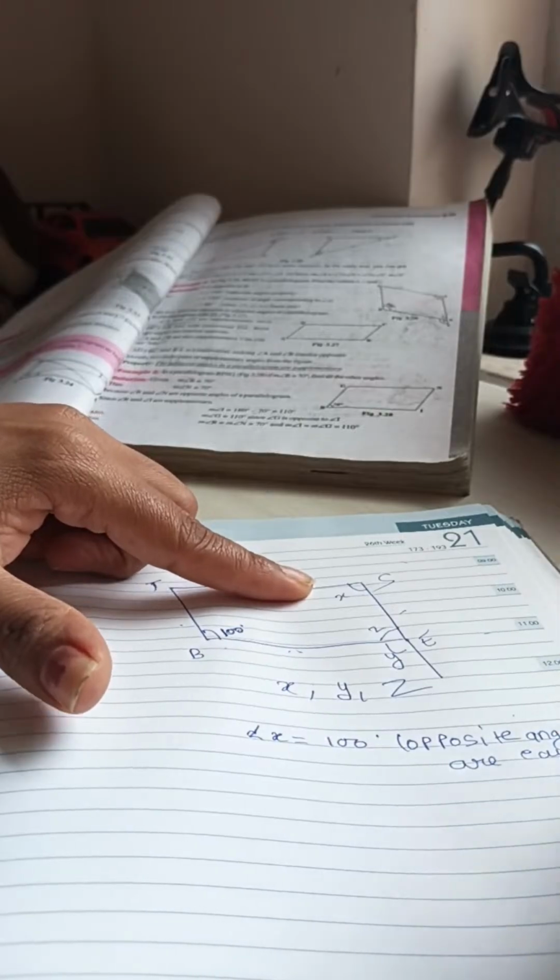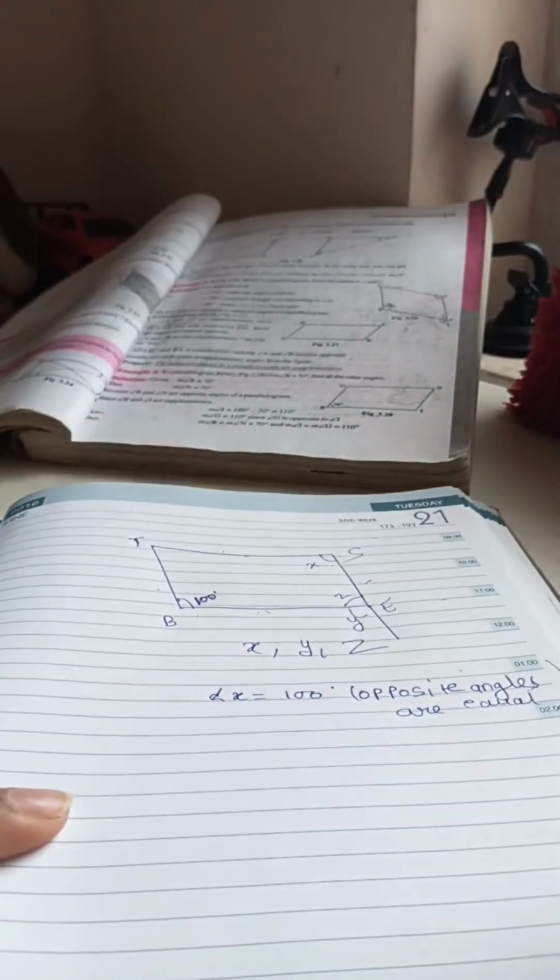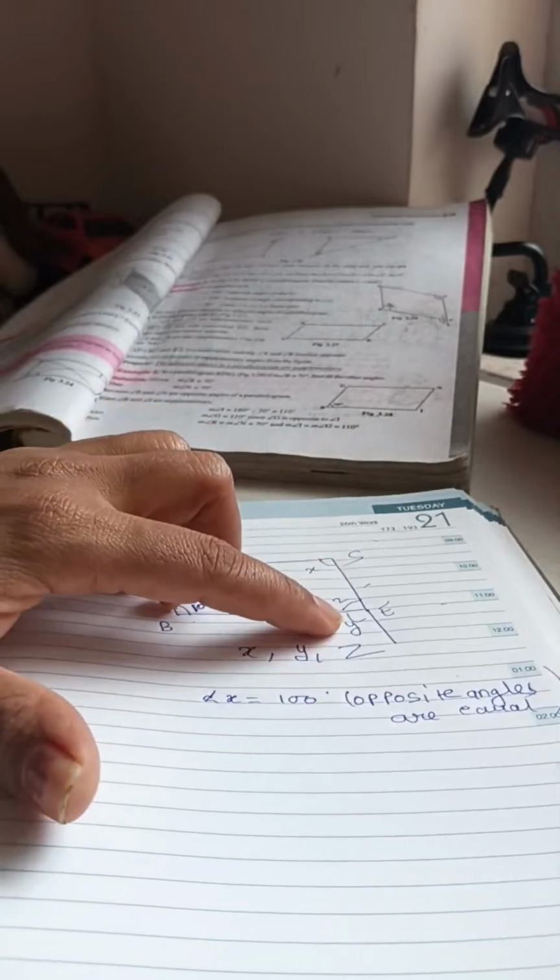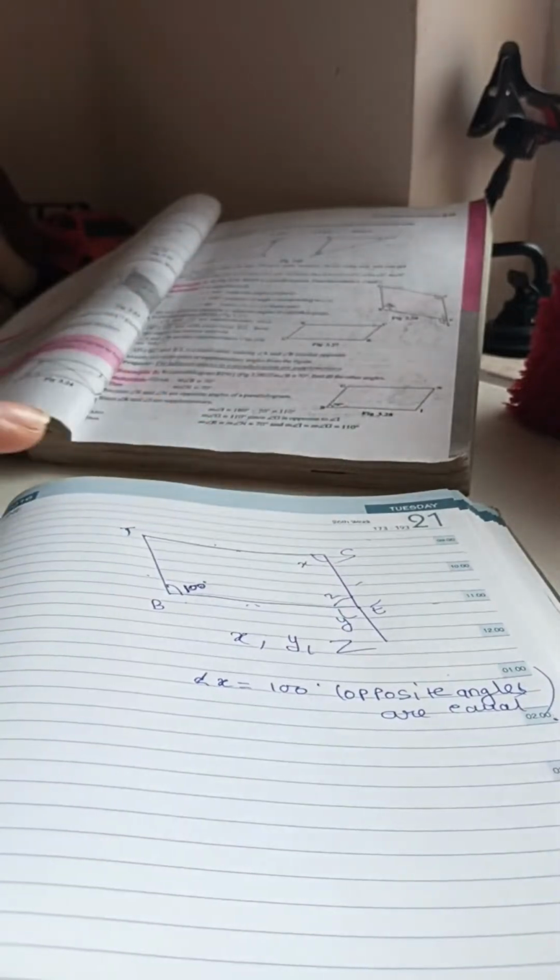Next, one more property of a parallelogram: the sum of adjacent angles is 180 degrees.